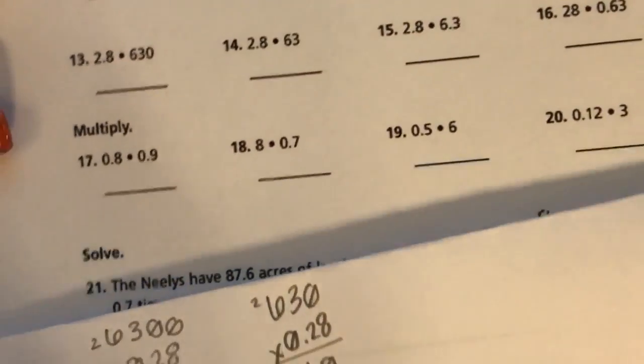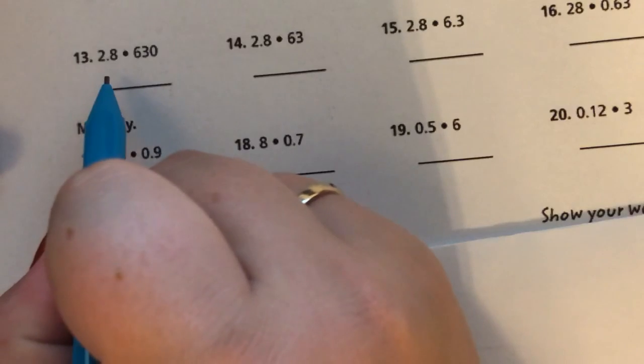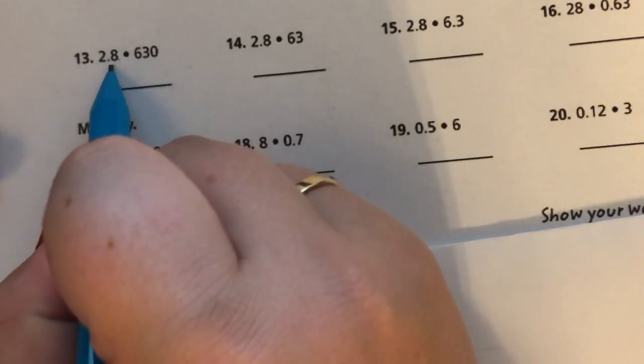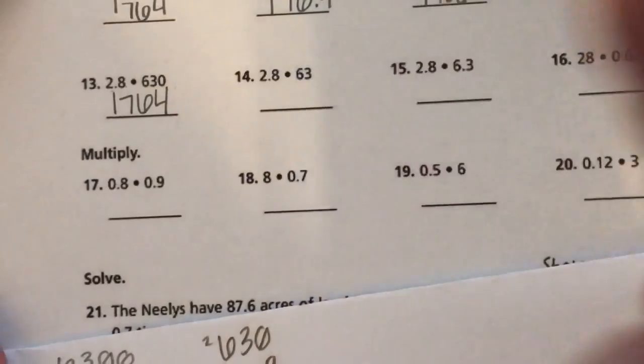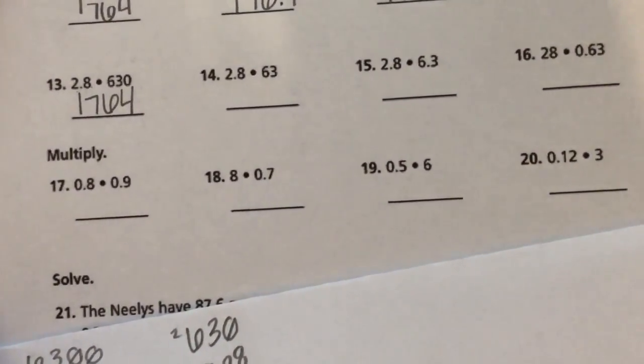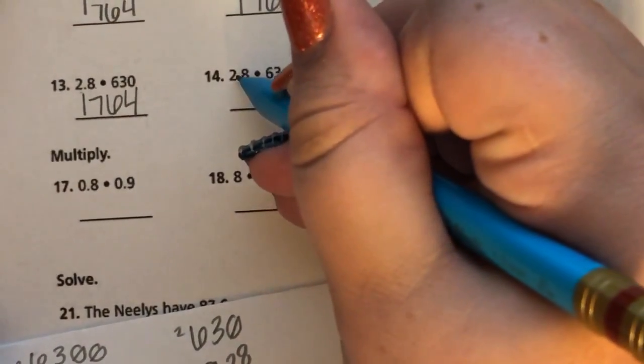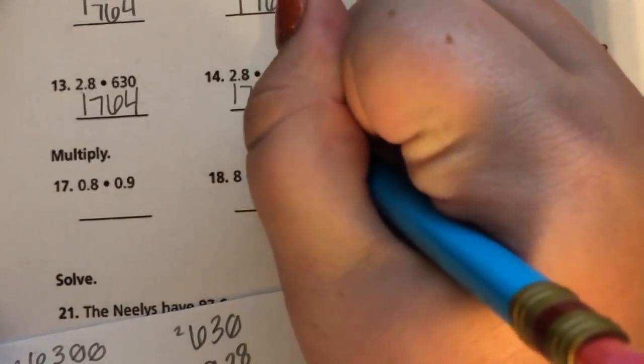So my answer is still going to be with the numbers 1, 7, and you'll see on here 6, 4. It just depends on what combination it goes to. So this time I've added a 0 and I have a decimal point. So where it would have been in the thousands, it actually just stays the same. 1,764.